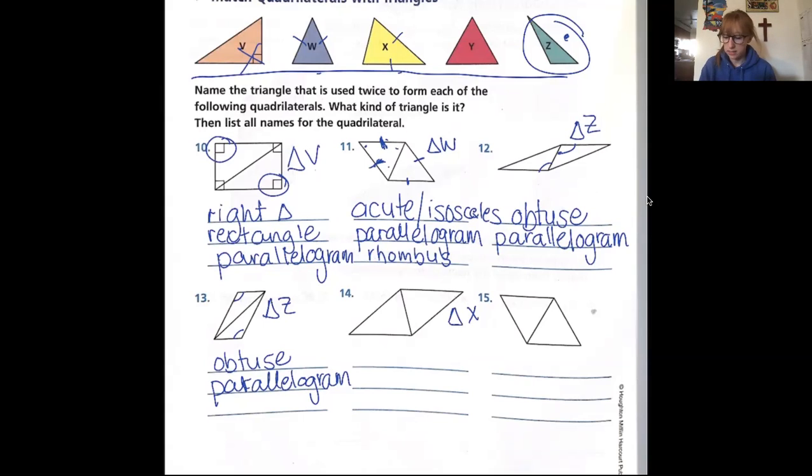So I would say those two side lengths are the same. So given that information, I know that it's an acute triangle. It's also an isosceles triangle, that's important to know. Let's spell it right. Isosceles triangle.